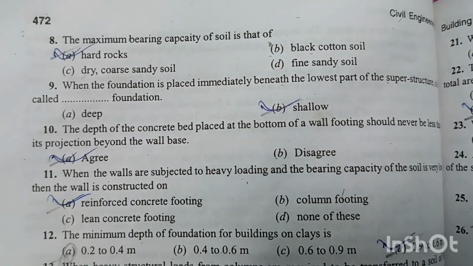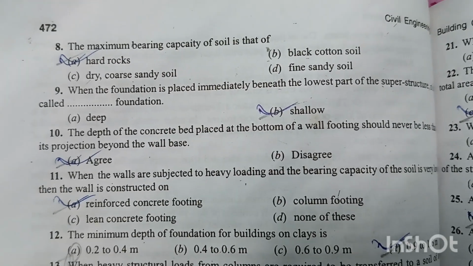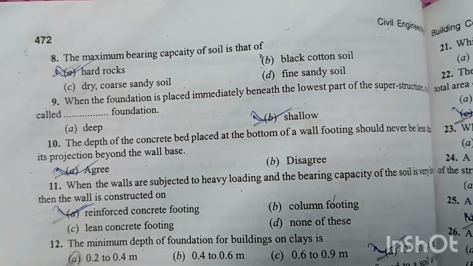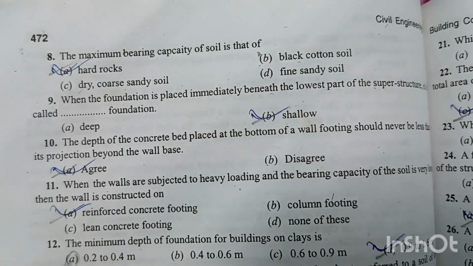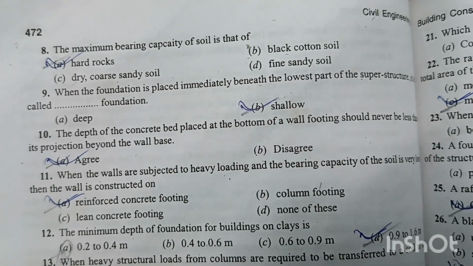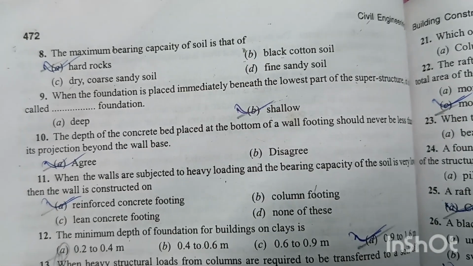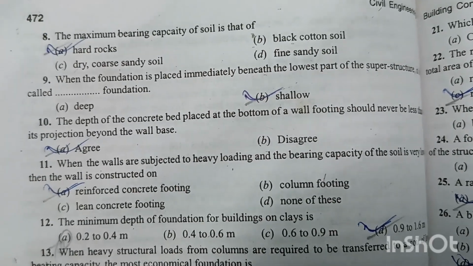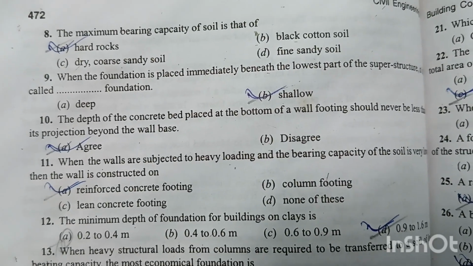Question number 8, the maximum bearing capacity of soil is that of hard rocks out of remaining option. Option A is the right answer. Question number 9, when the foundation is placed immediately beneath the lowest part of the superstructure, it is called shallow foundation. Option B is the right answer.